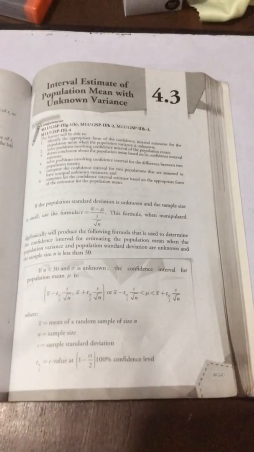Good afternoon to everyone. Yesterday we discussed the t-distribution. Today we're about to discuss the interval estimate of the population mean with an unknown variance.